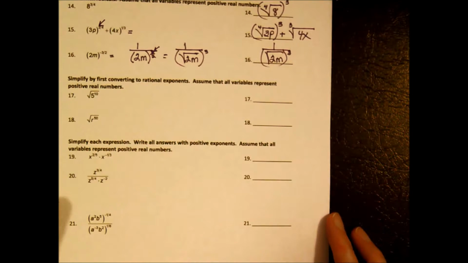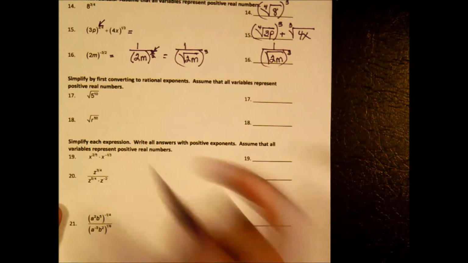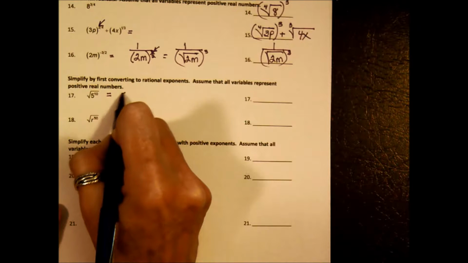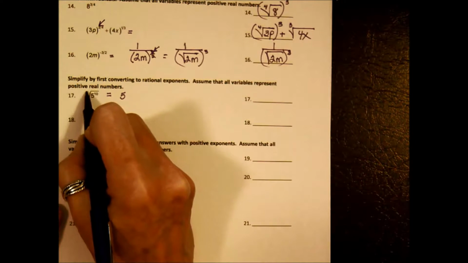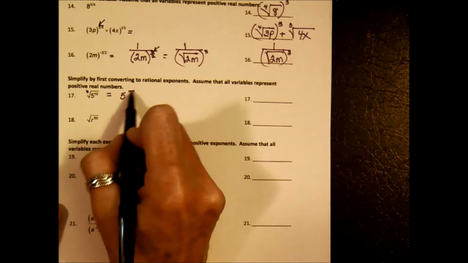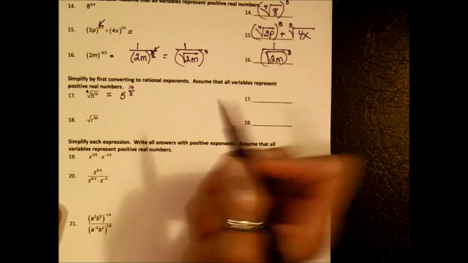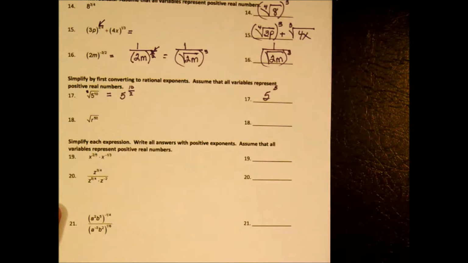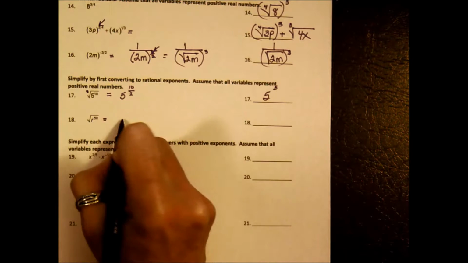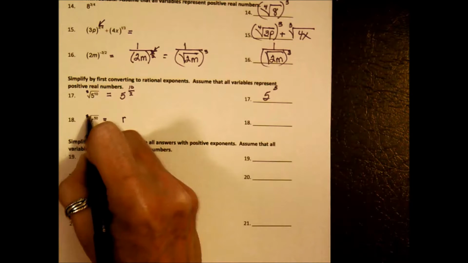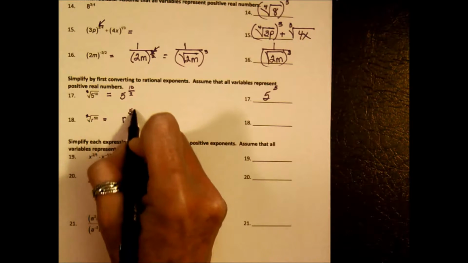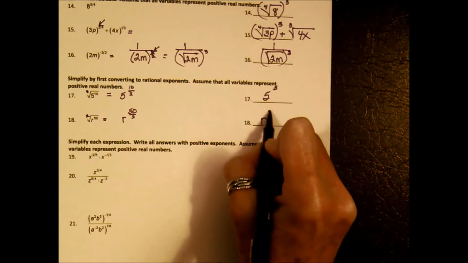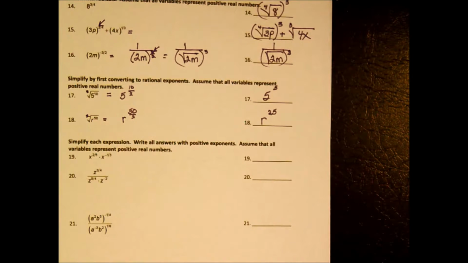Starting with number 17, it says simplify by first converting to rational exponents. So what we have here is 5. Now remember, the index here is implied. That goes on bottom, and then 10 goes up here, but 10 over 2 simplifies to just 5 to the 5th power. And I certainly don't want you to multiply that all out. Here I have r. Again, implied 2 goes on the bottom. Simplify that fraction, and it's r to the 25th power. It's all there is to those.